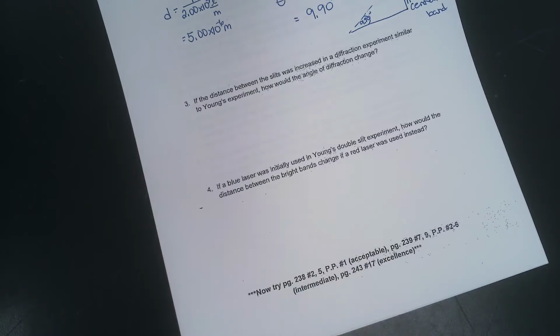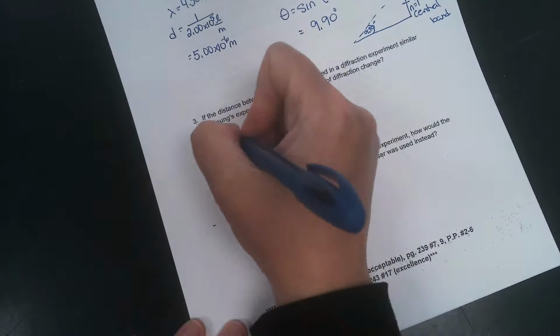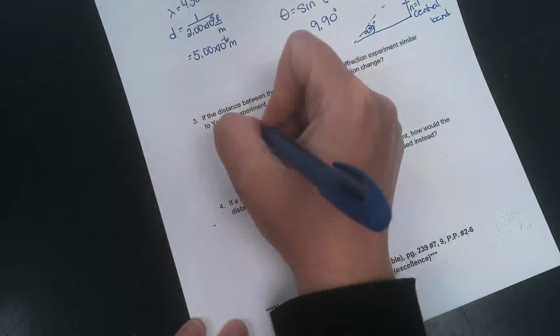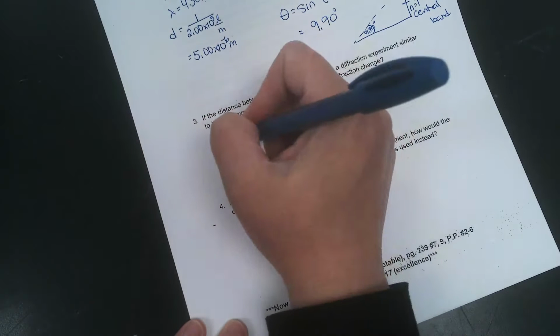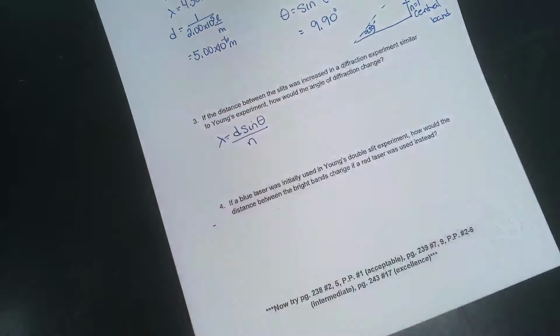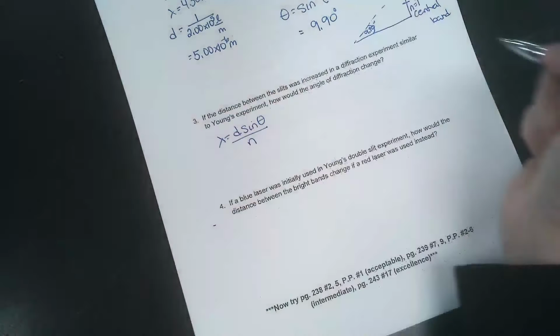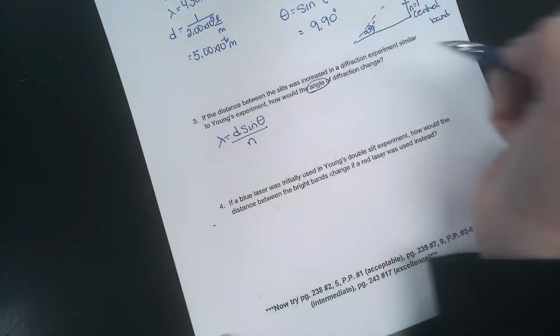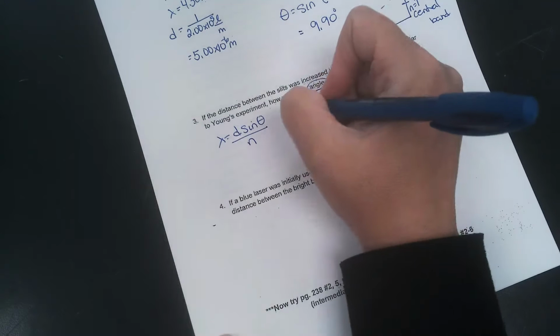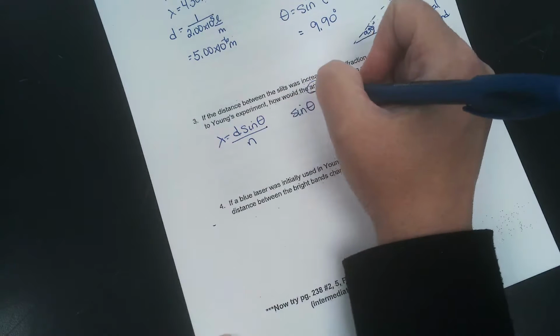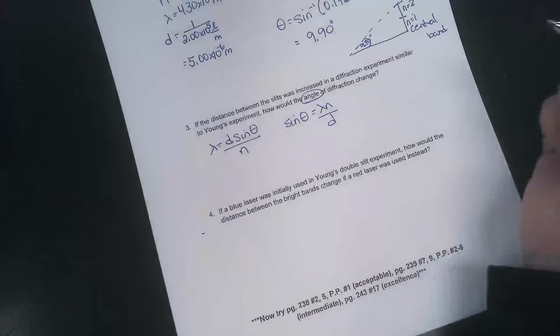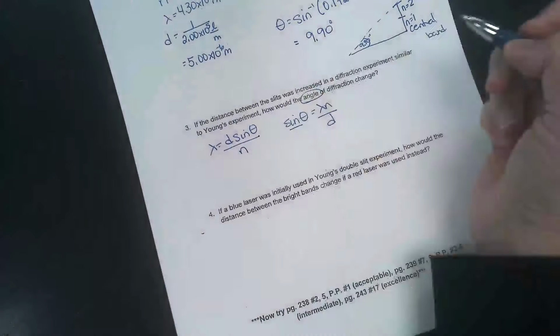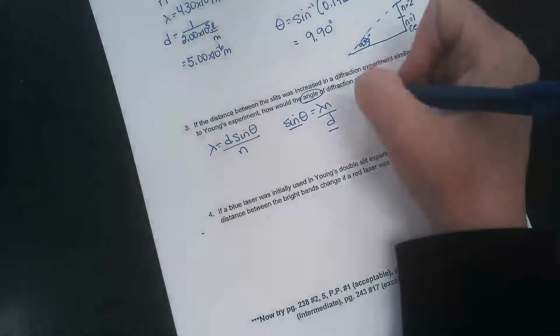If the distance between the slits was increased in a diffraction experiment similar to Young's experiment, how would the angle of diffraction change? So what we're going to look at, wavelength is equal to distance times the angle of the central band out to your maxima divided by the number of maxima that you have. So let's look at the angle. Let's isolate sine theta. And then let's look at the relationship between sine theta and the distance between the diffraction grating.